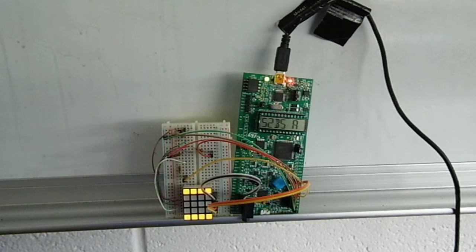Welcome to our presentation of our system here. We are designing an automatic tempo detection system.